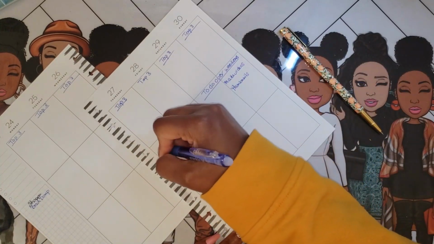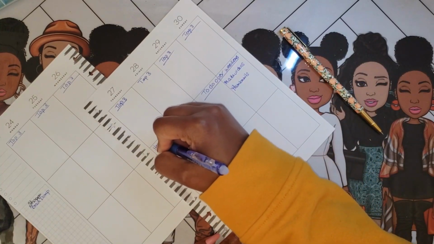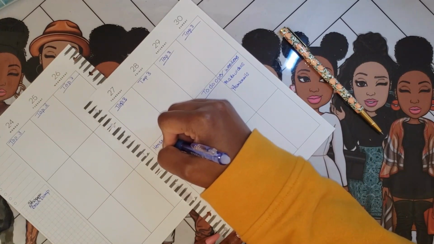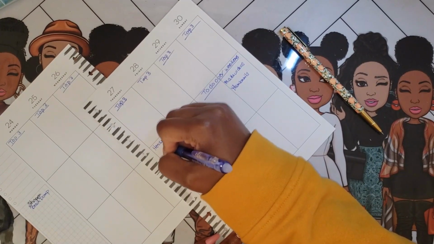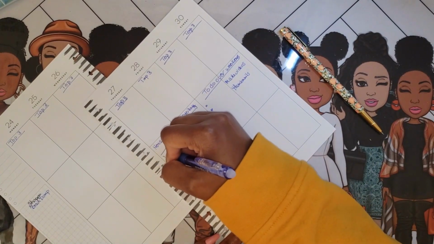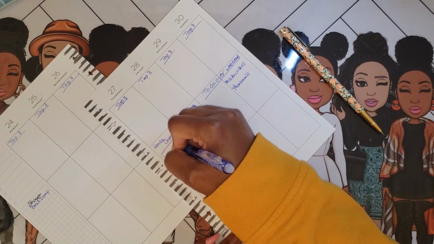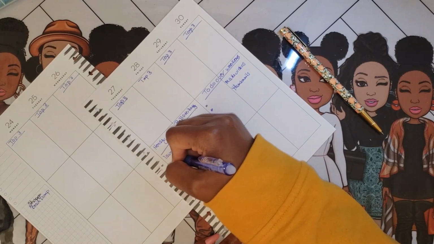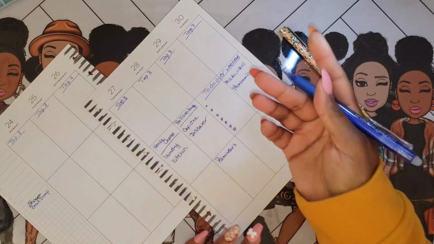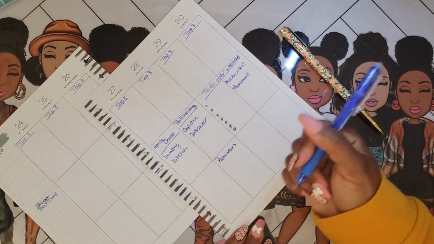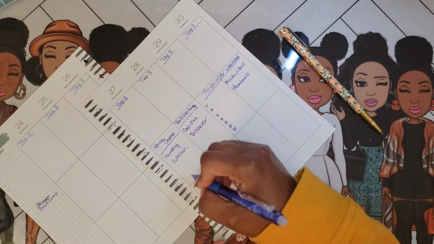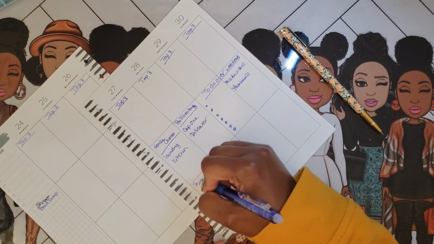So I'm going to do house chores. So we're going to do laundry, kitchen, and then the bottom I might just put on there another reminder.